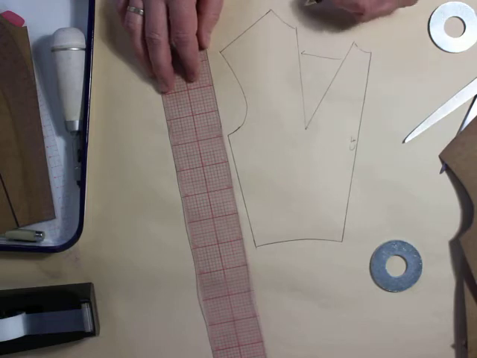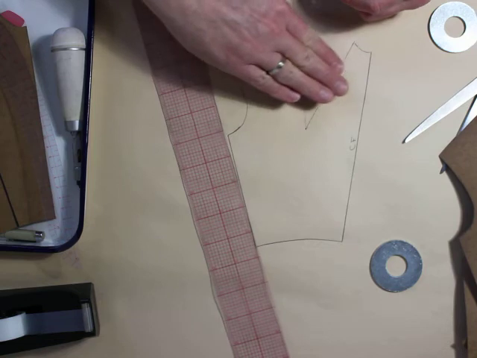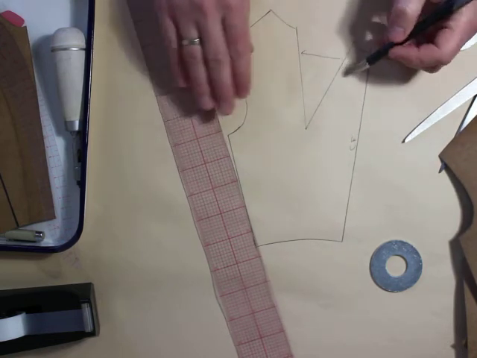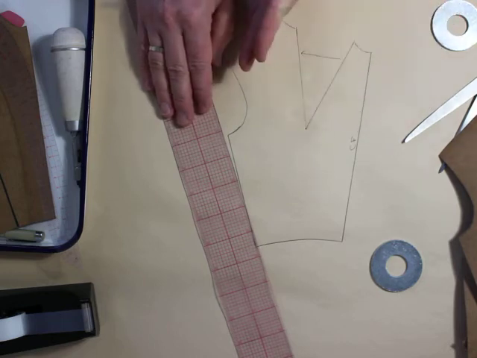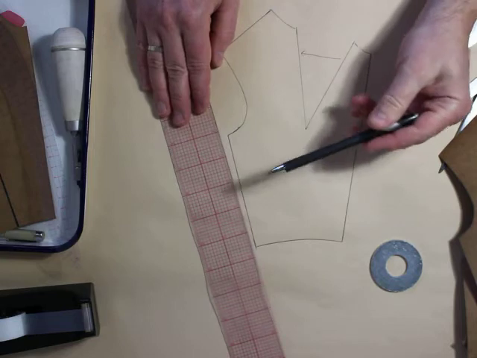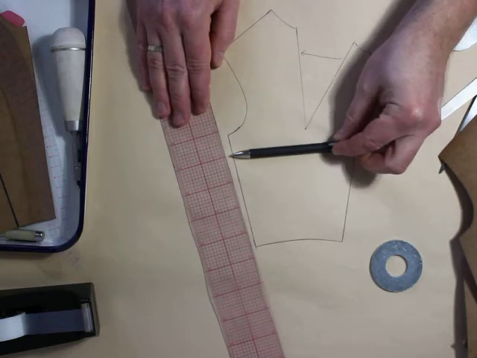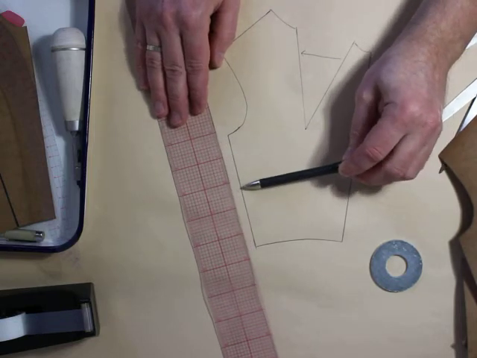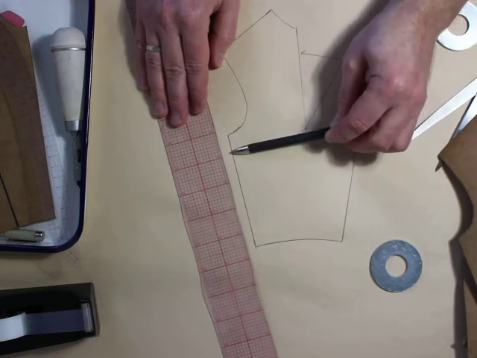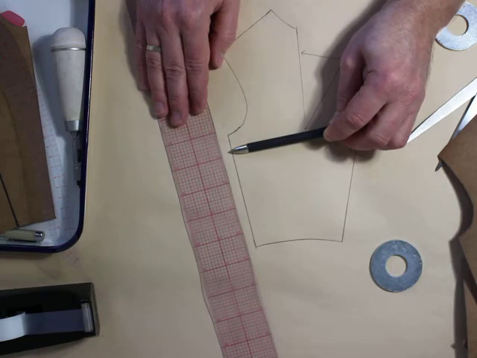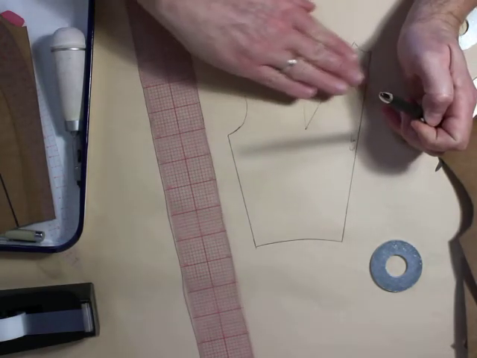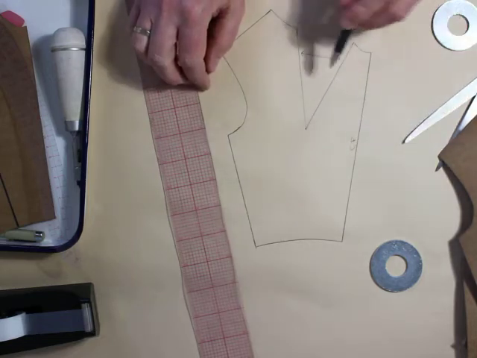Always think of a dart like a pocket. You should be able to put your hand into it when it's done. So vertical darts get folded center front to side seam. On the back, it's center back to side seam. If the dart is horizontal, what you want to do is take the dart leg closest to the bottom edge of a pattern and always fold it up to the one that's higher up. Remember, a pocket. You should be able to put your hand in it when it's done and pressed properly.